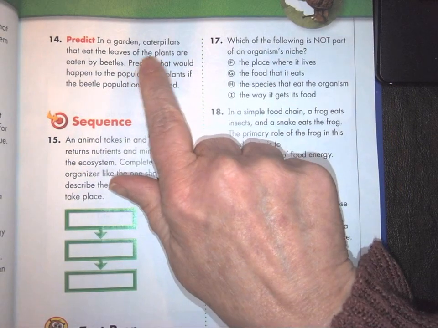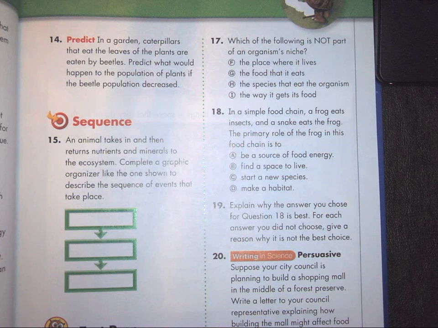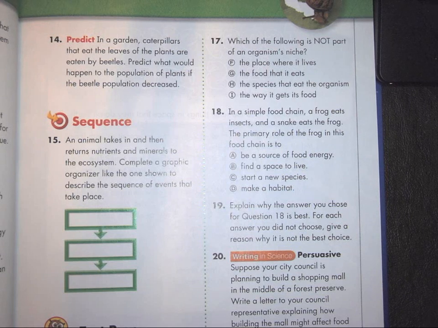Number 14 here, in a garden, caterpillars that eat the leaves of plants are eaten by beetles. Okay, so the caterpillars are eaten by the beetles. The caterpillars eat the plants. Caterpillars eat plants, beetles eat caterpillars. What would happen to the population of the plants if the beetle population decreased? So, not a lot of beetles. What's going to happen to that plant population?